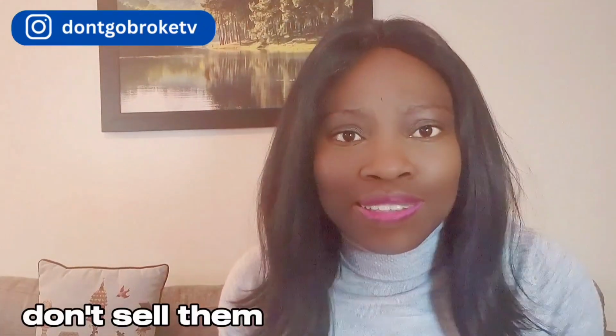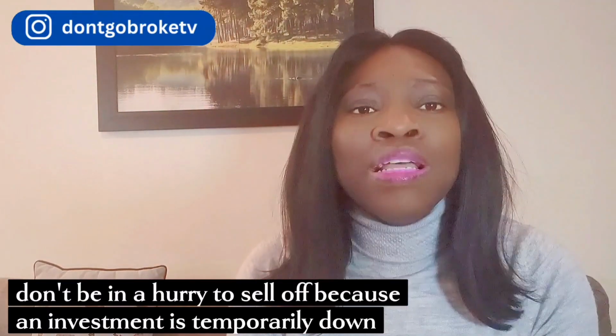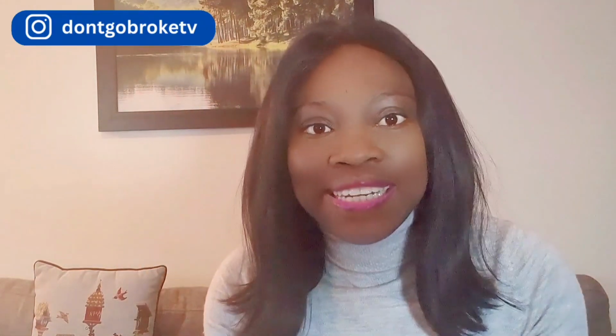And even if you hold these investments in your RESP and you see that they are down, don't sell them. Leave them in that account to recover. That's why you need to have a long-term growth perspective when you're investing in your RESP. Don't be in a hurry to sell just because an investment is temporarily down. Investments go up and down, so yours will definitely recover. So leave it in the account.